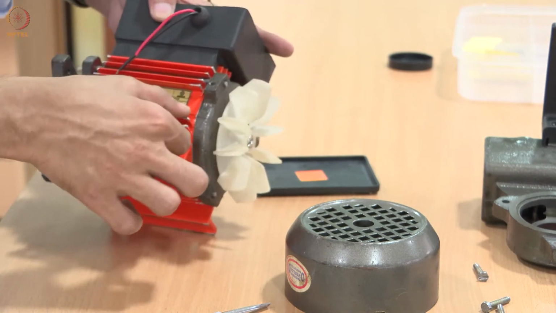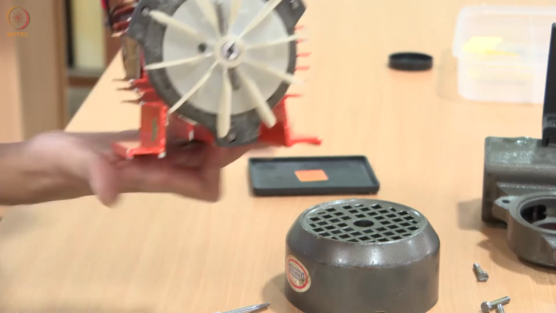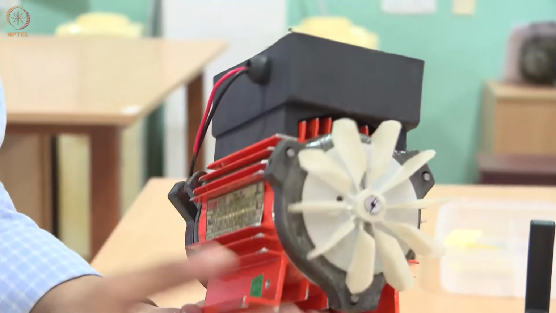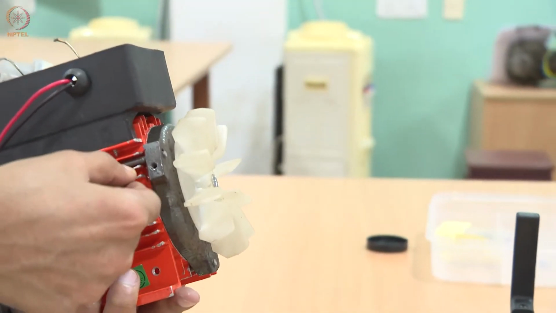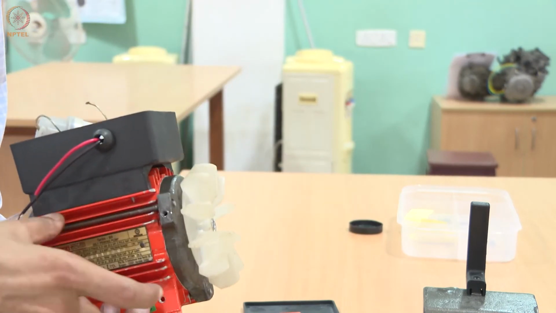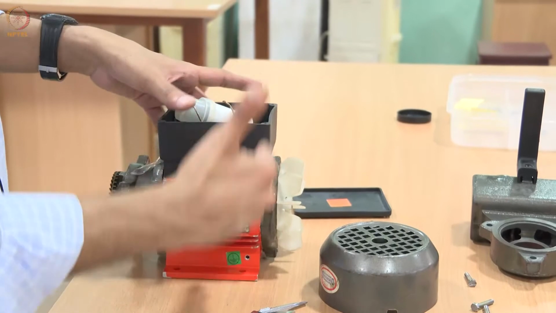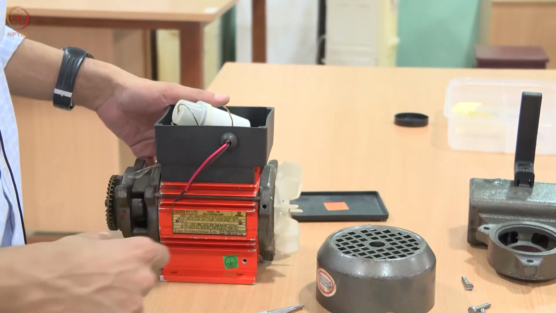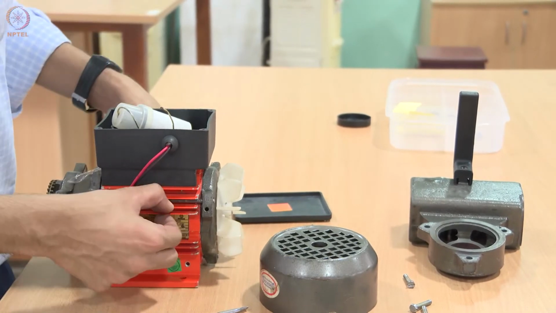Now the entire motor casing, you can see it is made of aluminum, and if you look at the cross section, it is of uniform cross section. So typically the entire casing is extruded. You have a single die. So this will be one very long piece, and then basically they cut it into smaller pieces. So it becomes very, very cheap for the manufacturer to produce motors this way.